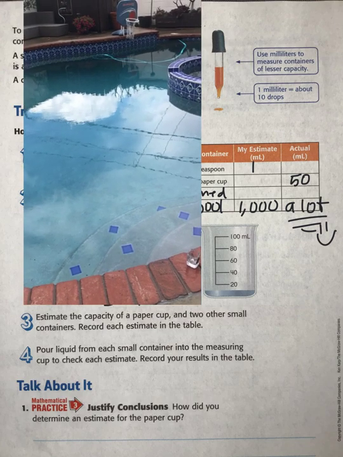So when we're talking about large bodies of water or large containers of water, we want to measure those in the largest unit of measure for liquid, which would be the liter. But if we're measuring small containers like the dropper or teaspoons, then that's when we want to measure it in milliliters. Milliliters are much smaller than a liter.